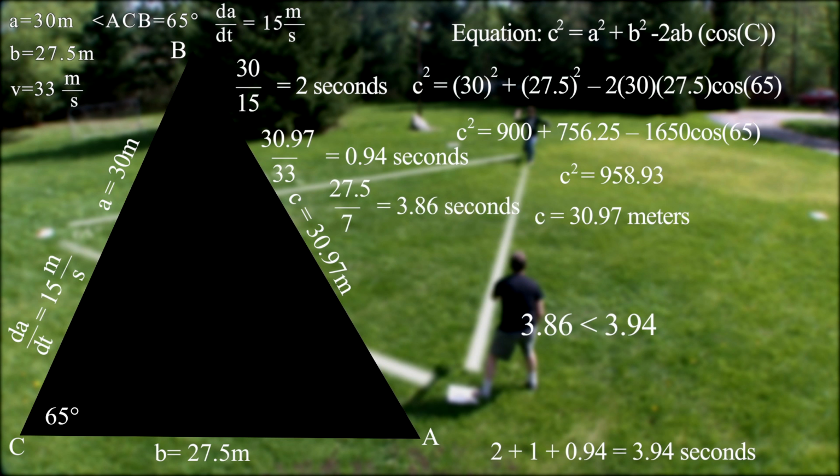By comparing the two times, it becomes evident that the runner will reach first base faster than the throw and should be called safe. Therefore, the fielder will not make the play in time to get the out.